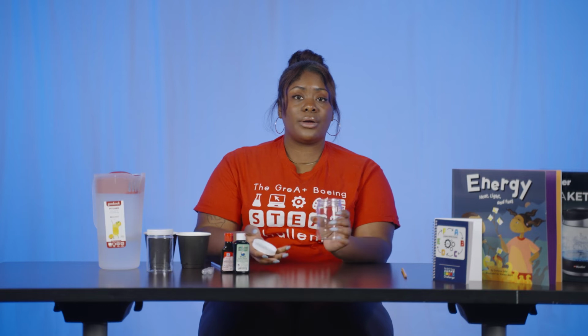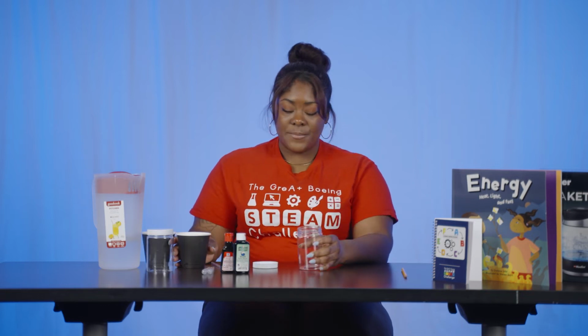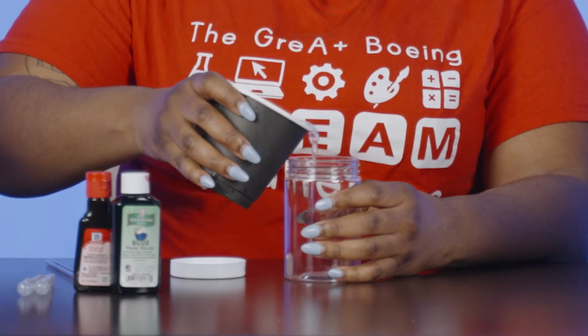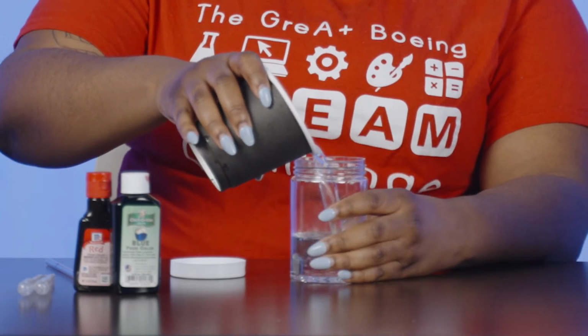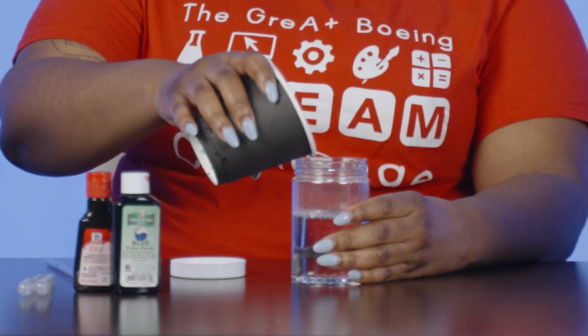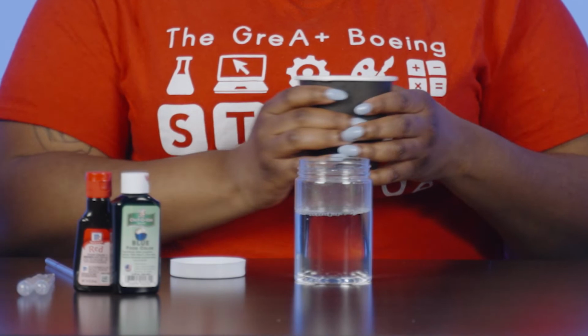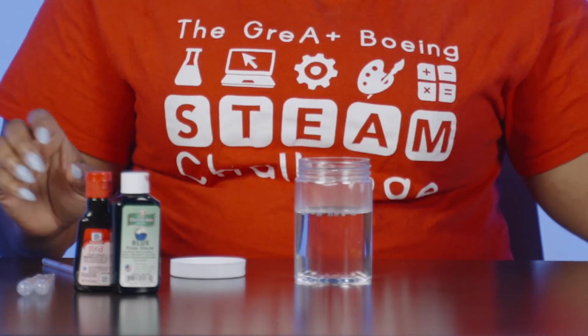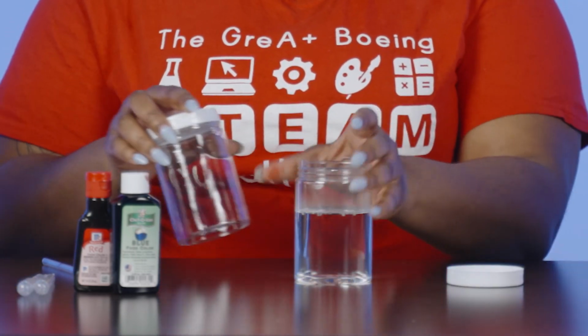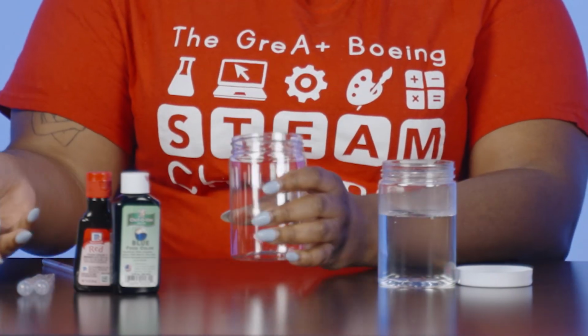Step 1, you're going to pour your hot water into a jar about halfway. And in your other jar, you're going to fill it with cold water.